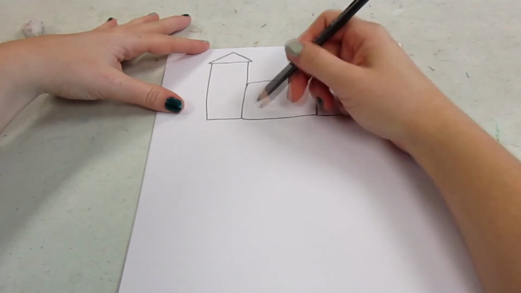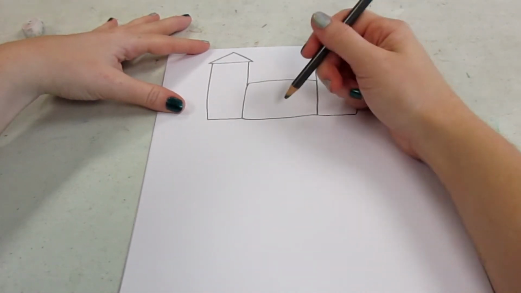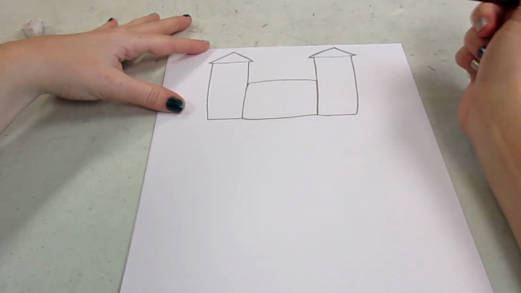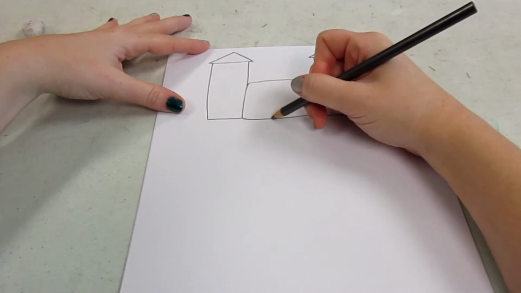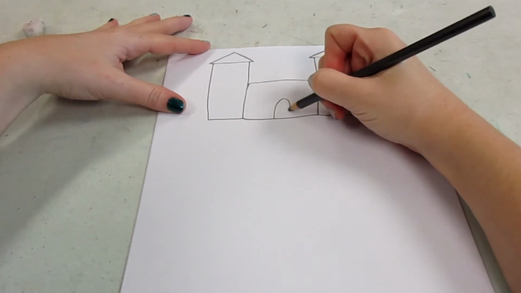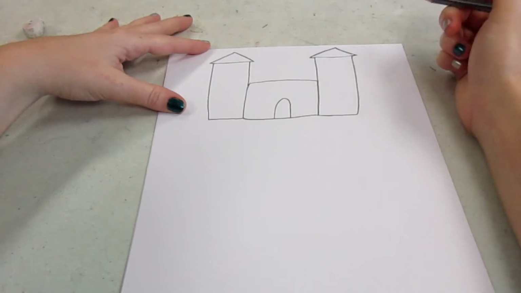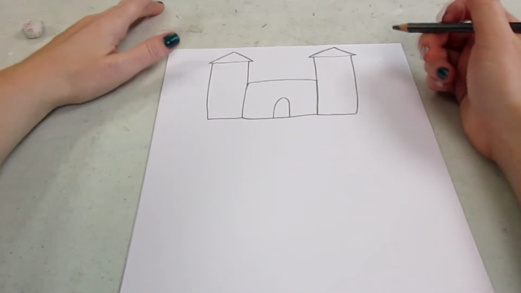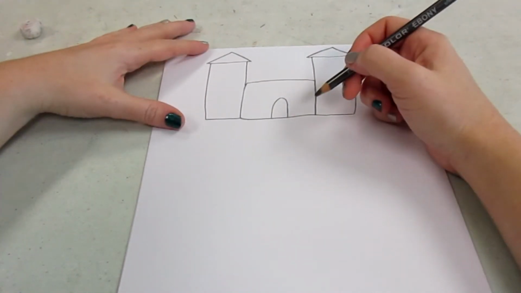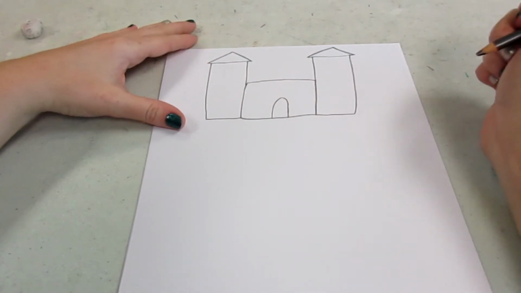Now on my square, this is the middle, so I'm going to put a door. And I'm going to make a curved door. So I'm going to start here and just make a bump. I could say that's a curved castle door.